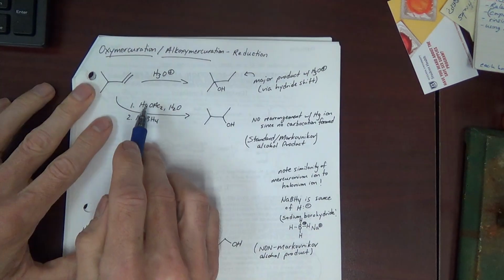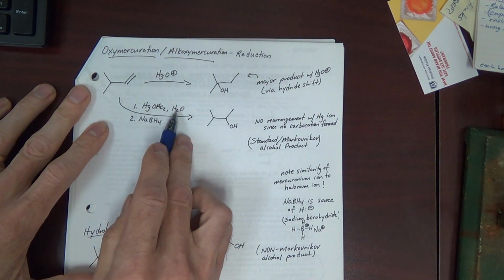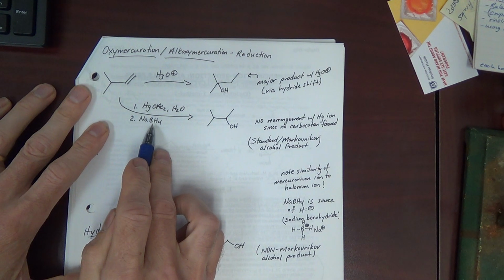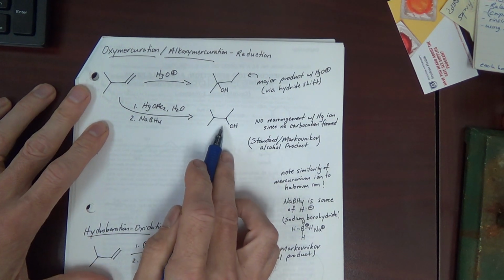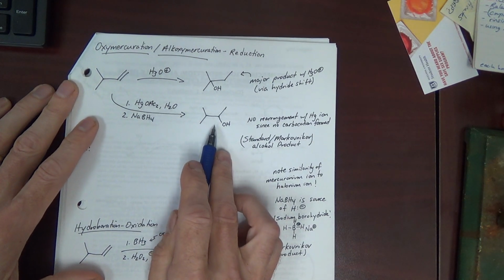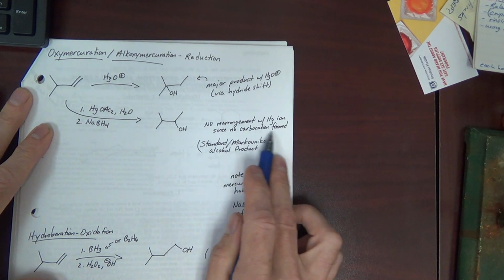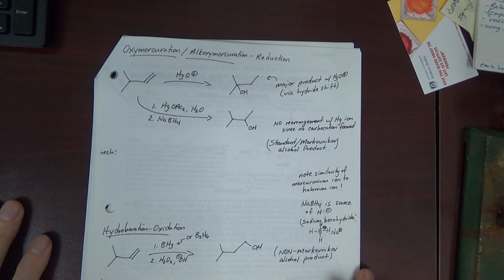If you use mercury acetate in water in a first step, followed by a reaction with sodium borohydride, NaBH4, we can get that alcohol as the major product. That is, there'll be no rearrangement here because there's no carbocation formed. Let's look at this mechanism.